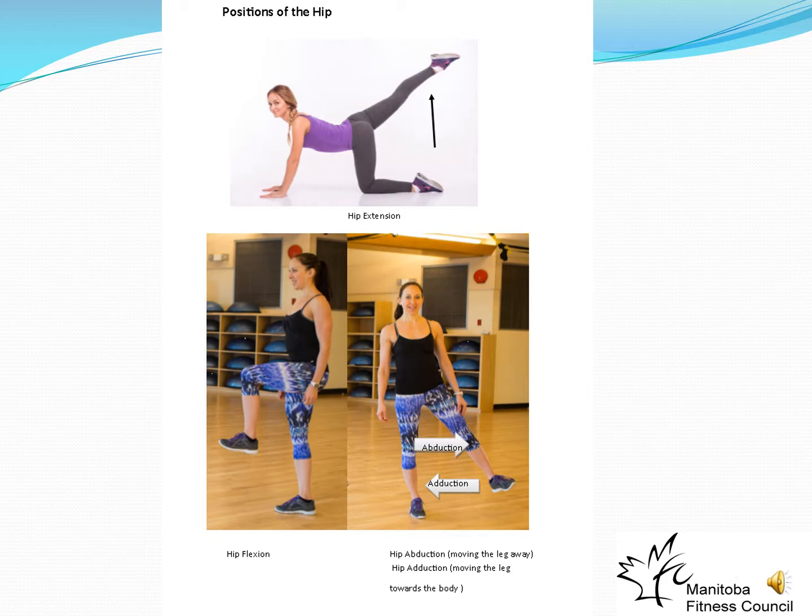The other one is simply showing extension and flexion of the hip. So muscle review this. In that first one, the lady's right leg is extending back. Whereas in the bottom left picture, she is flexing her hip forward. Remember, the hip goes in the same direction as the elbows would with flexion and extension.